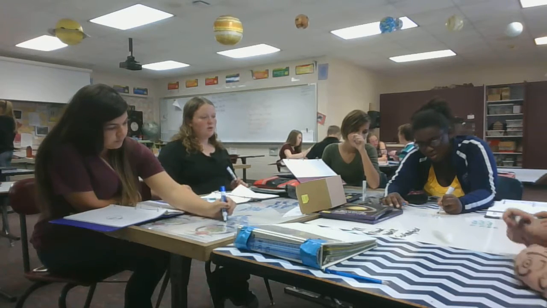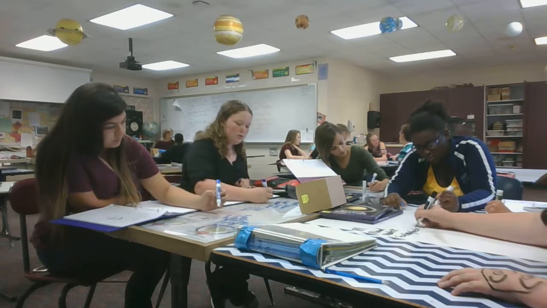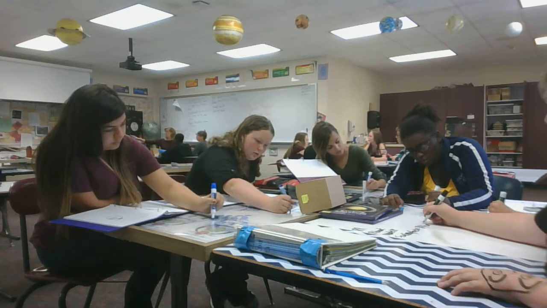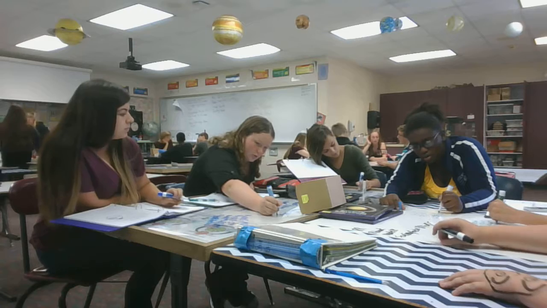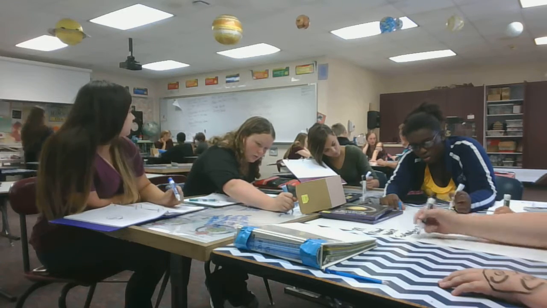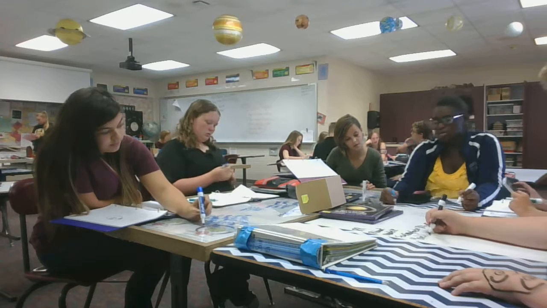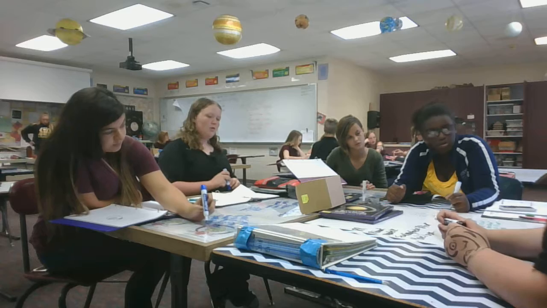Scale factor 84. Okay, so 84 centimeters. And we should put this as the book. Now we have to do the model. So 1 model centimeter is 84 real centimeters.